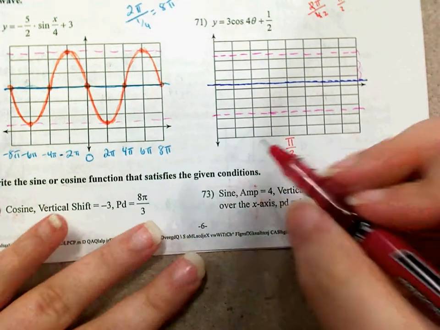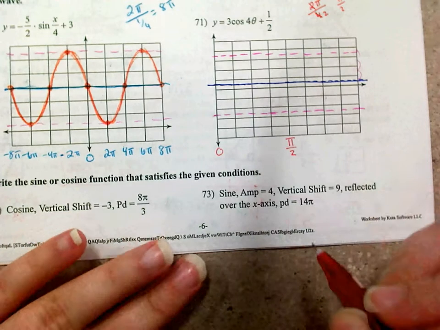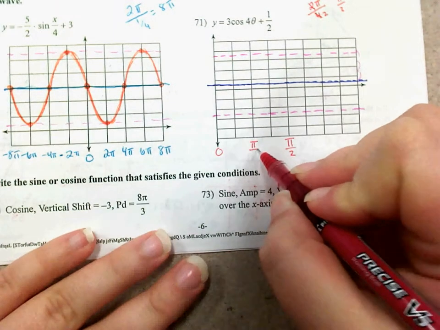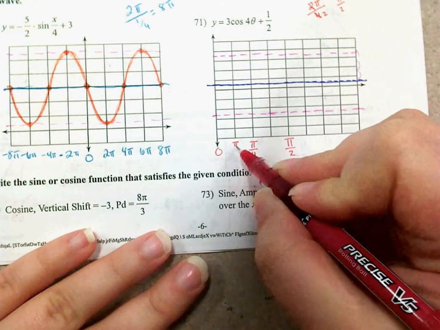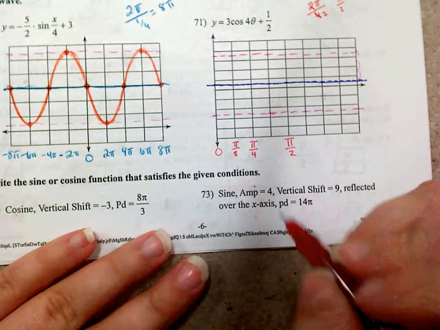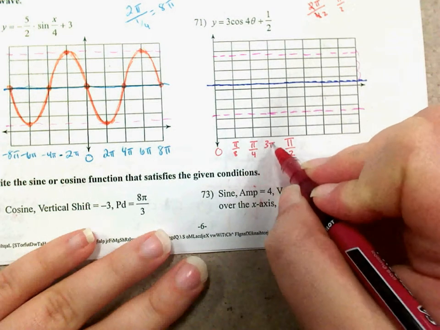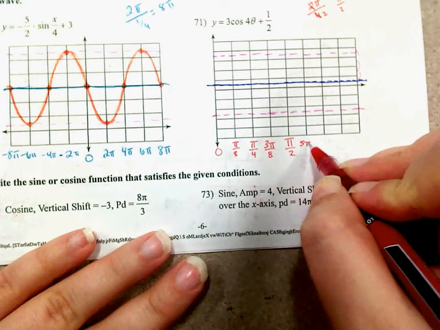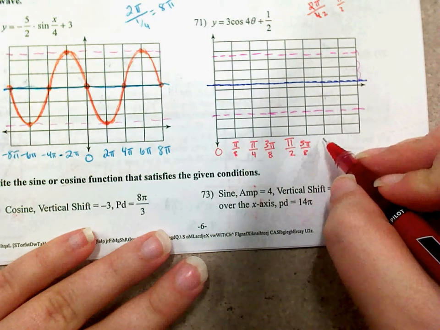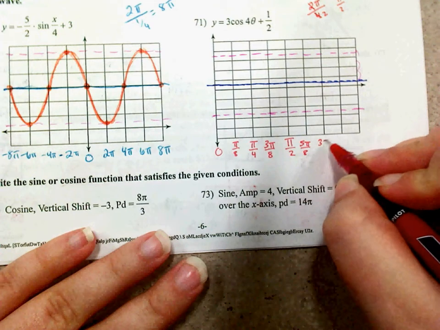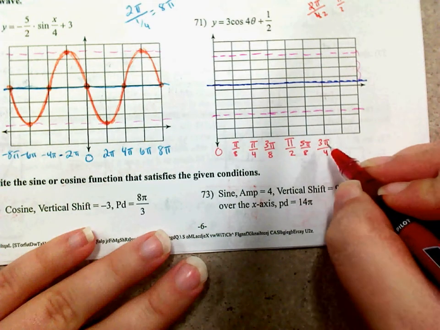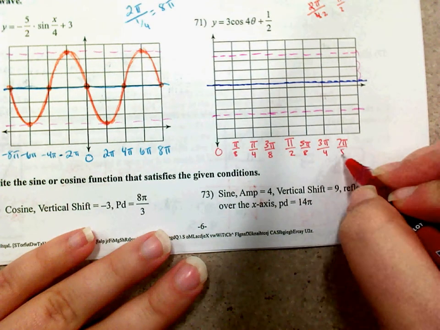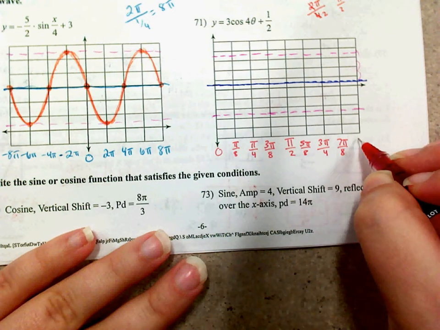Okay, so that is 0. What's half of a half? What's half of a fourth? An eighth. What's an eighth times 3? Oh, you need 3 eighths. 1 eighth, 2 eighths, 3 eighths, 4 eighths, 5 eighths. 6 eighths is 3/4. So 7 eighths. 8 eighths is pi.